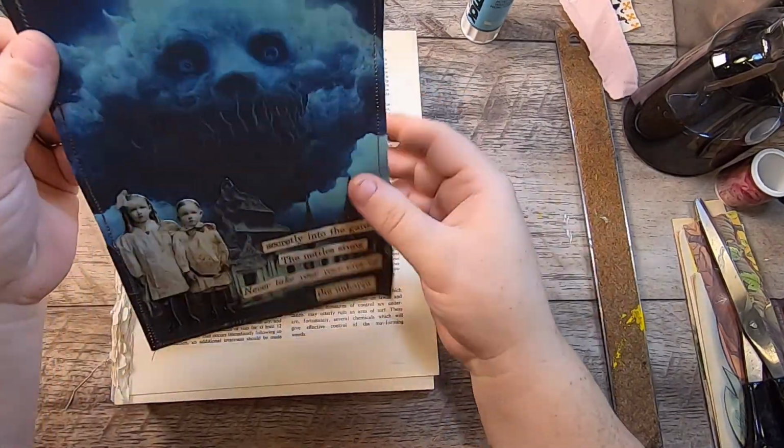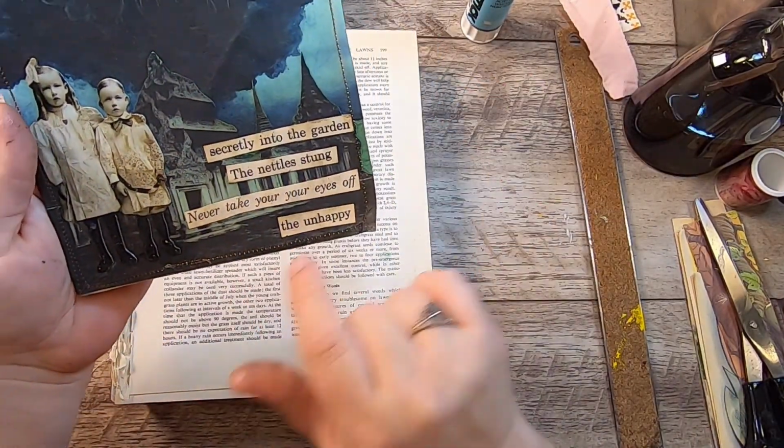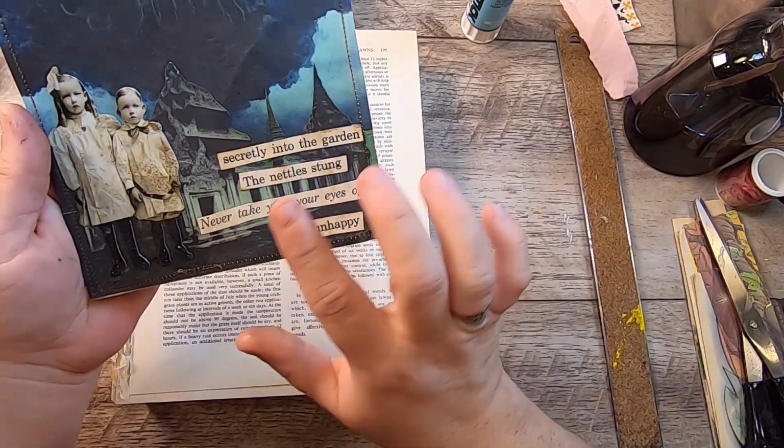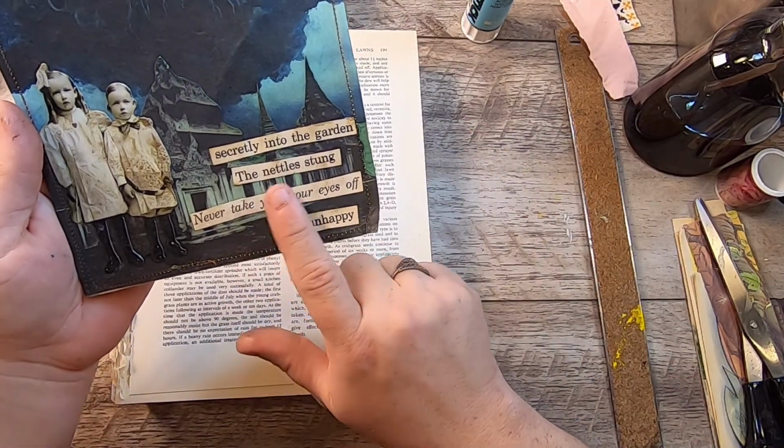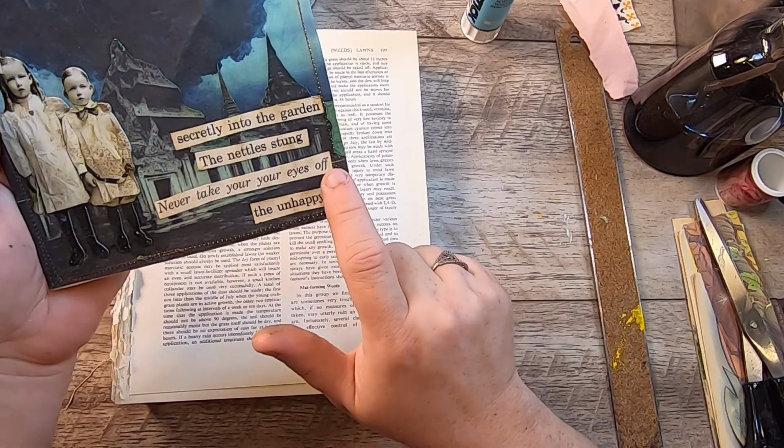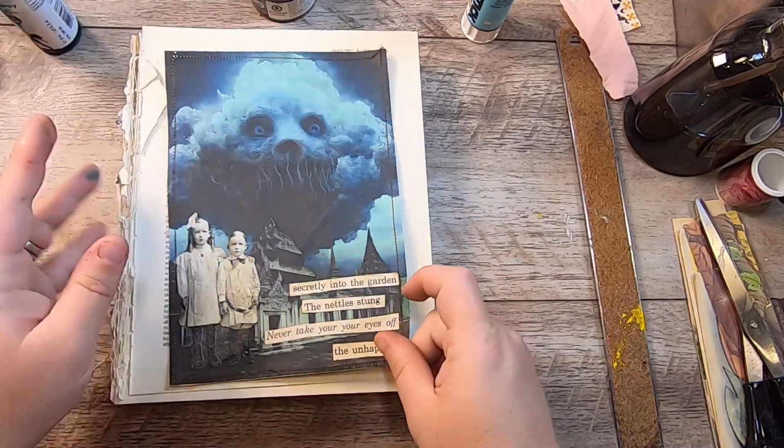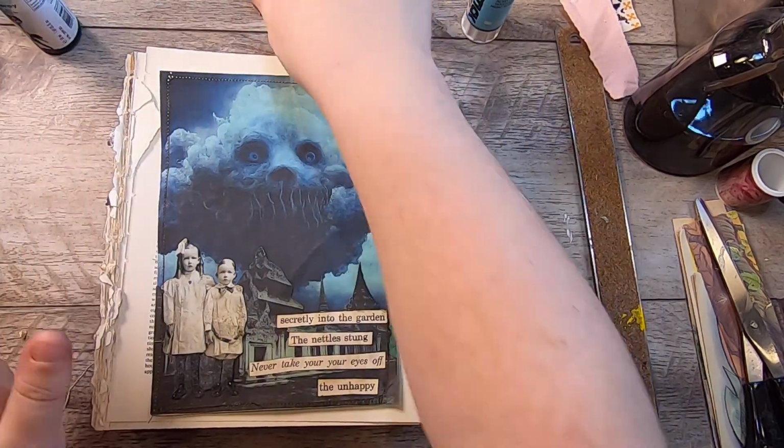Okay, I found a word snippet. This was cut from a children's book, just some verses. Secretly into the garden, the nettle stung. Never take your eyes off the unhappy. So there's just a couple things I want to do to finish it up.